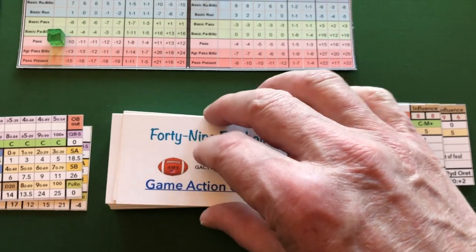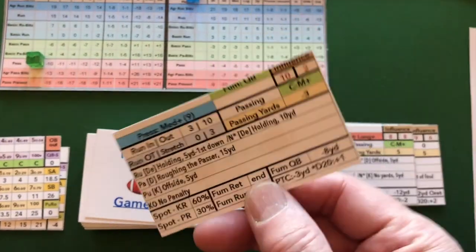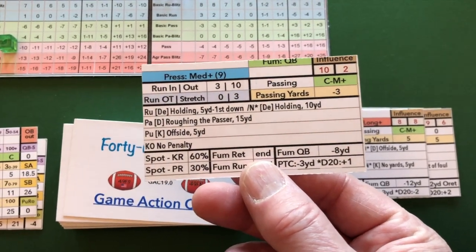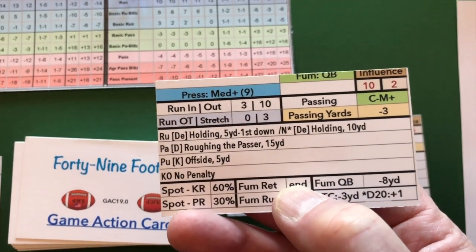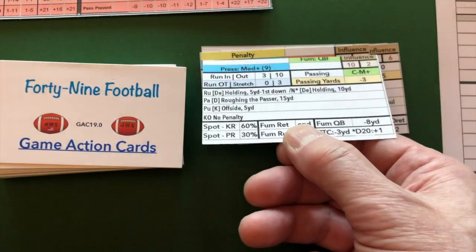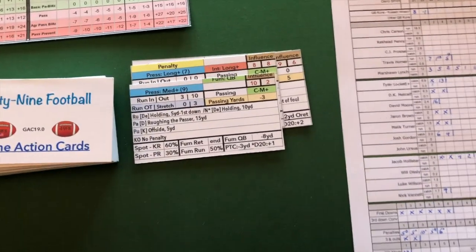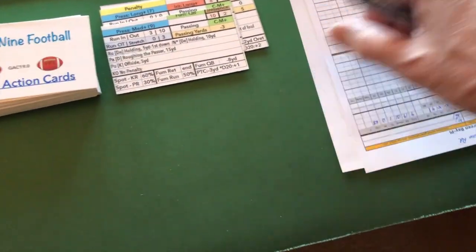We got a penalty on the play. So let's see what's going on with the penalty. And it is against the defense. Roughing the passer, 15-yard penalty. So Seattle catches a huge break, bottled up in their own end.